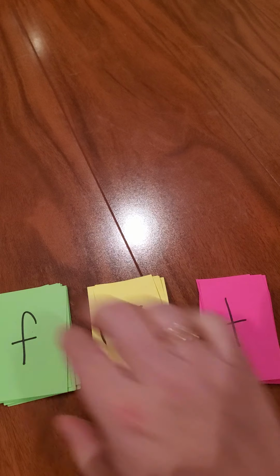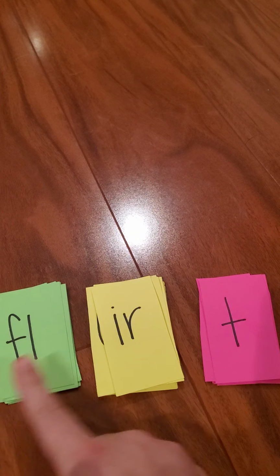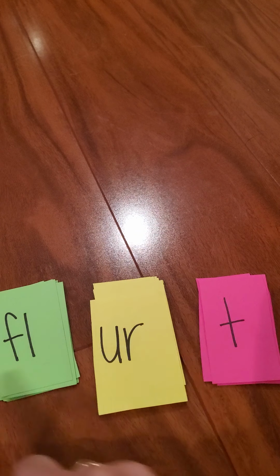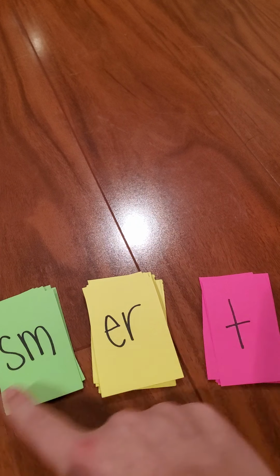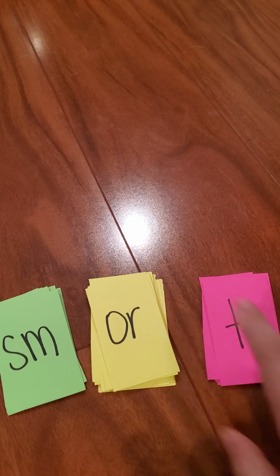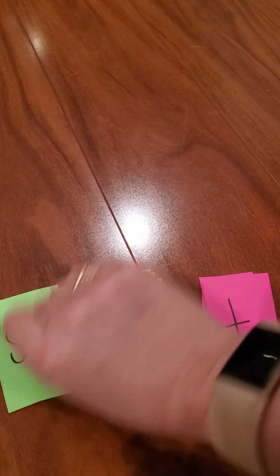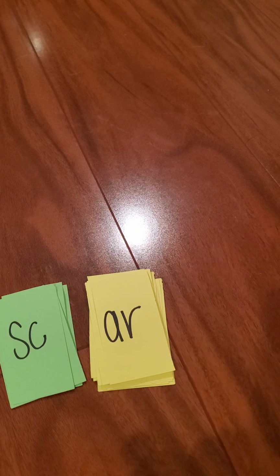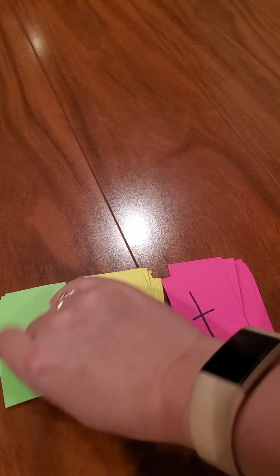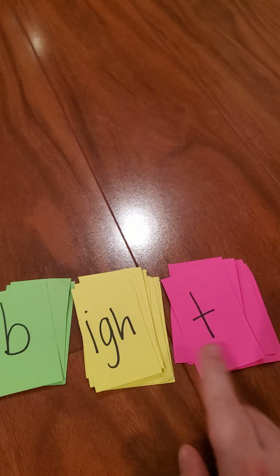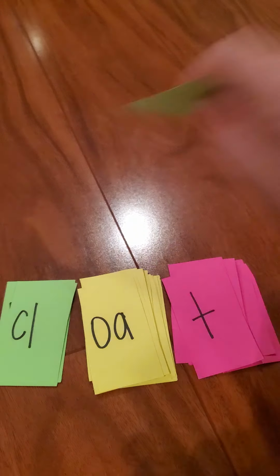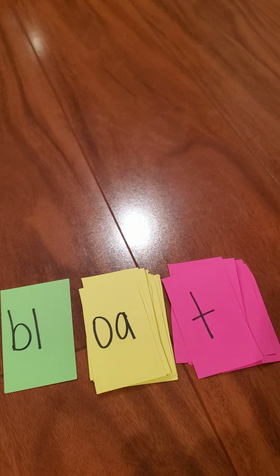f, t, fert, fl, t, flirt, smirt, smort, smart, skart, scar, crart, slart, slight, bite, boat, cloat, bloat.